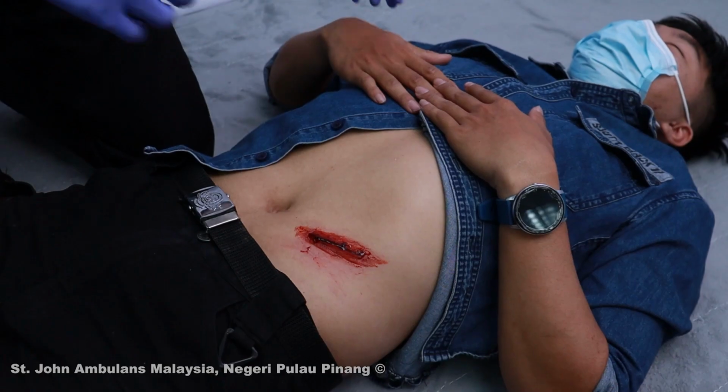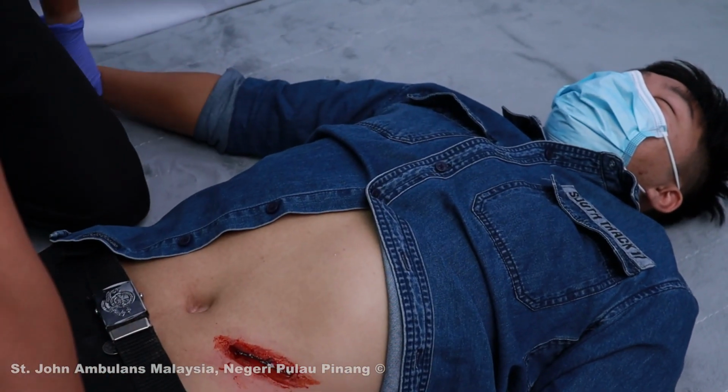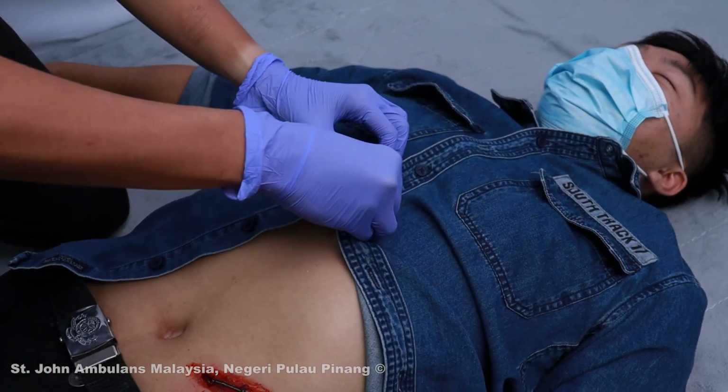The management of abdominal injury is to minimize shock. Help the casualty to lie down on a firm surface, on a blanket if available. Loosen any tight clothing, such as a belt or a shirt.